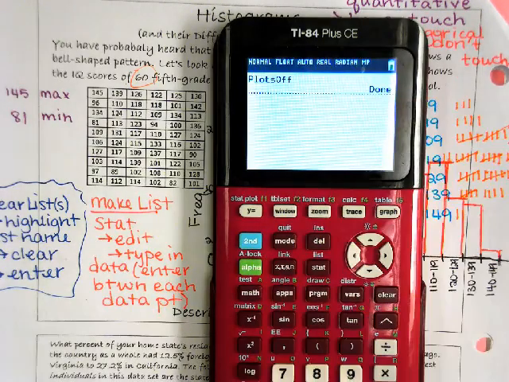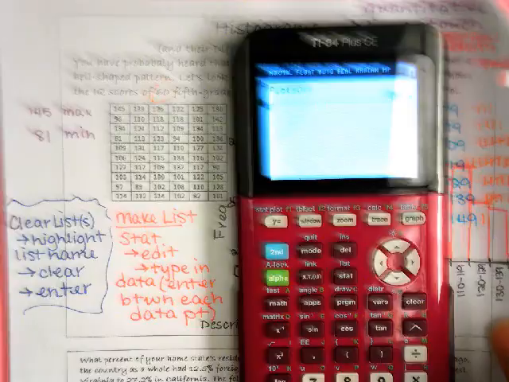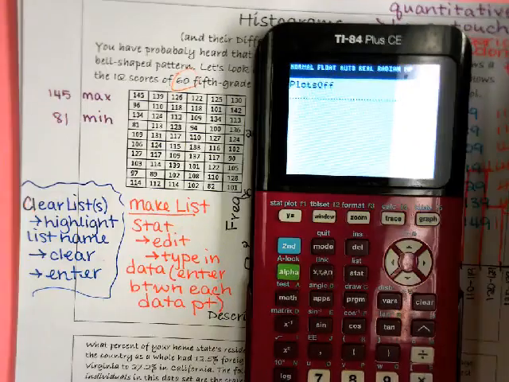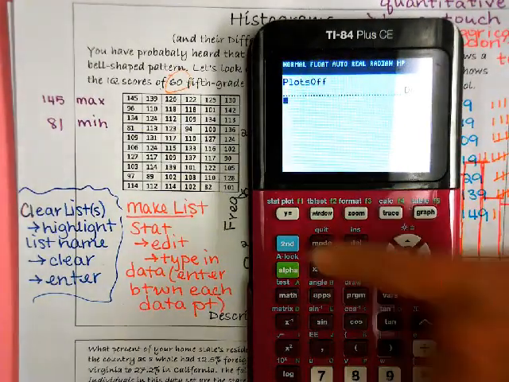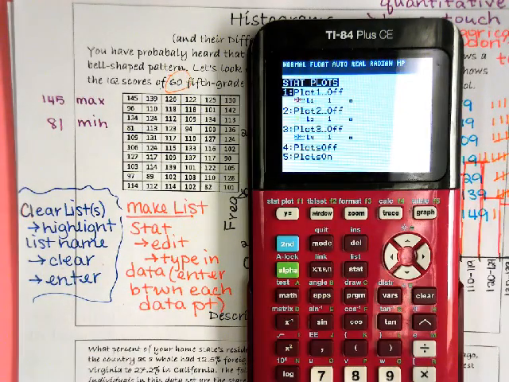Now we're going to go back to that same place. So second y equals. We're going to go into plot 1. So the 1 is highlighted, so I'm going to hit enter. If you have a newer calculator, it will match what I have up here.